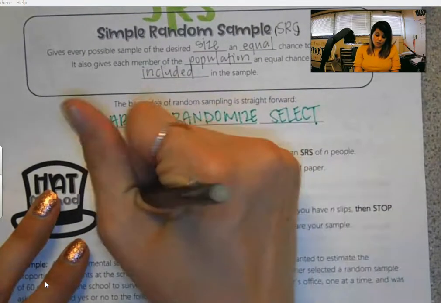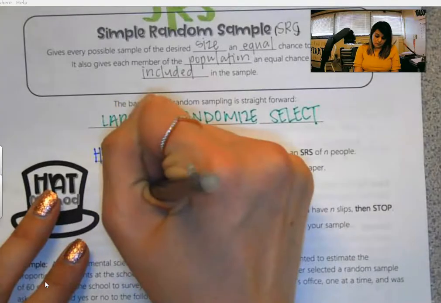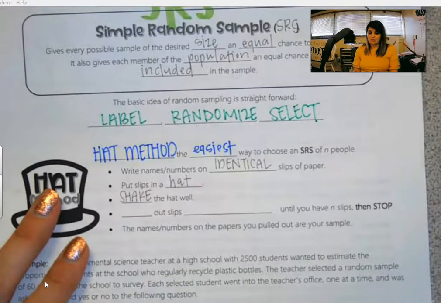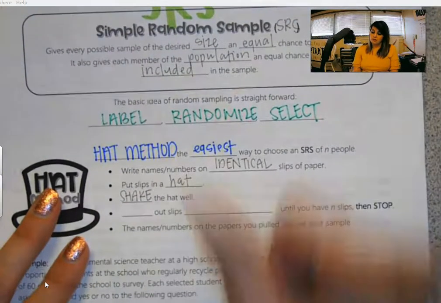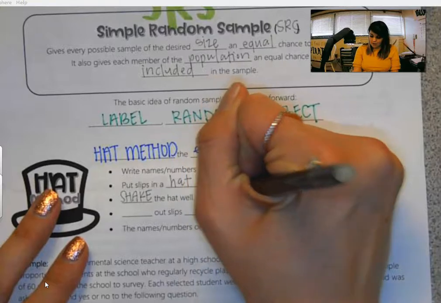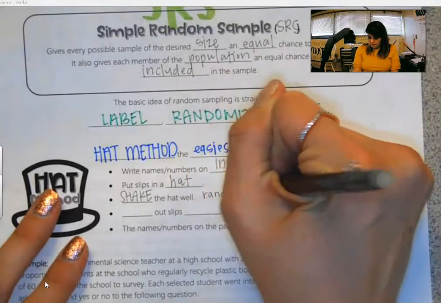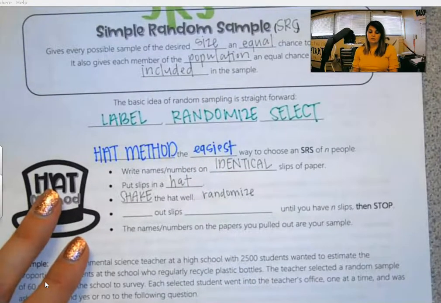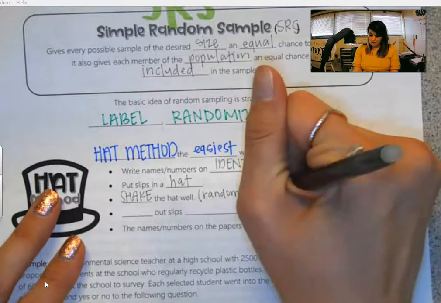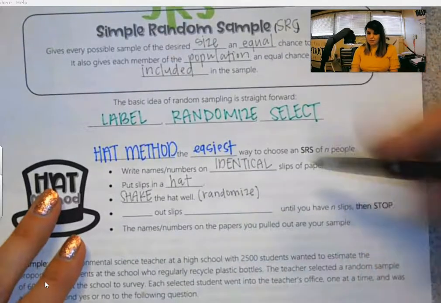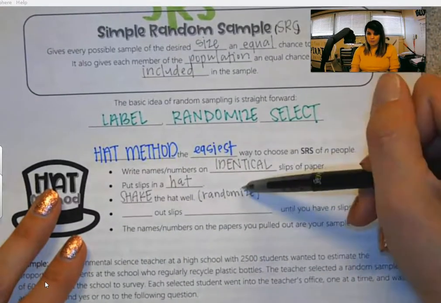Now this is arguably the most important step. Shake the hat. Shakey, shakey, shake. This is the randomize part of the process. So this is the label, randomize.